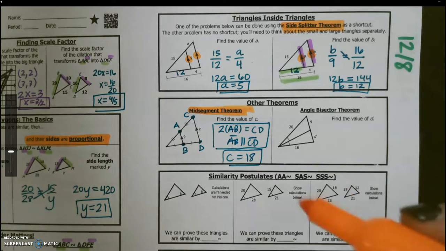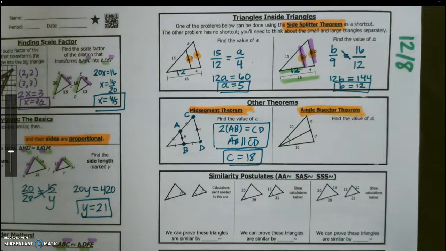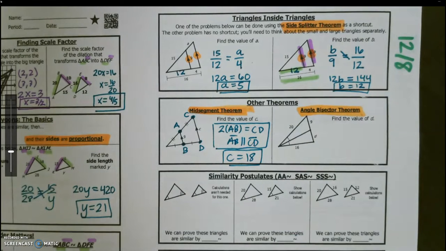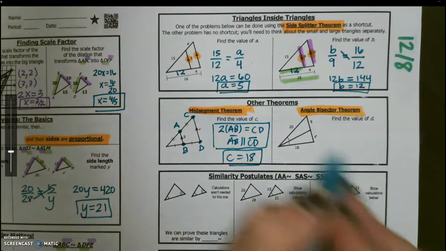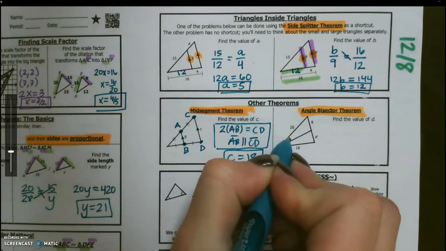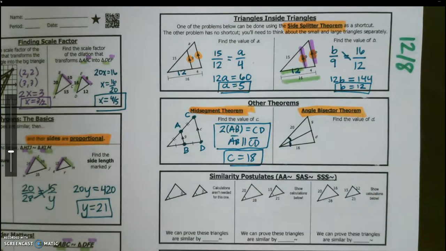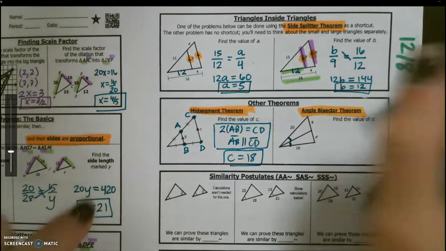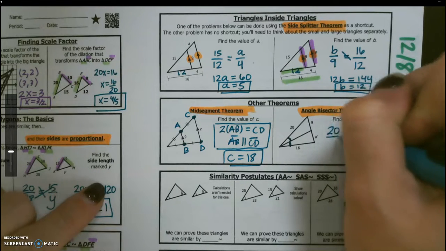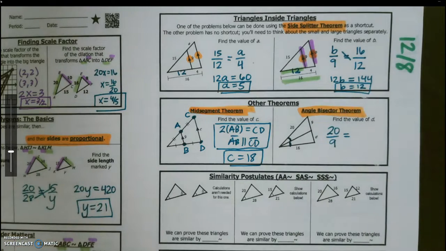Then the last theorem that we introduced was the angle bisector theorem. First of all, you have to have an angle that was bisected. I know this angle's bisected because of those single arcs. I'm going to set up a ratio based on my order. You tell me what the other order has to be. If I do 20 over 9, what would have to be the other order? 16 over D, yep, very good.